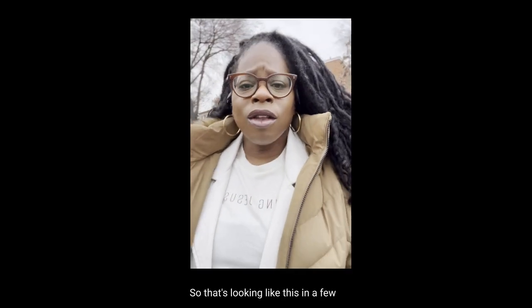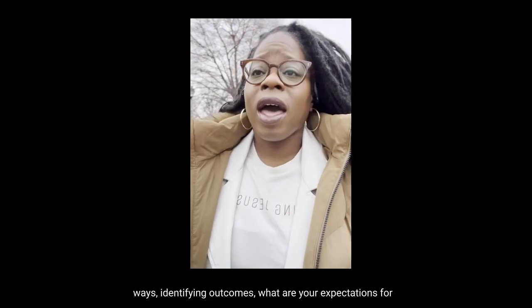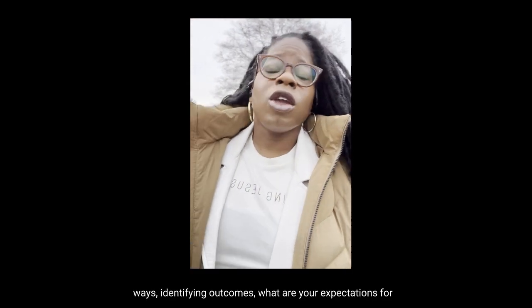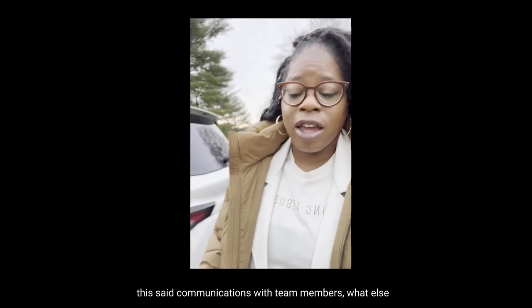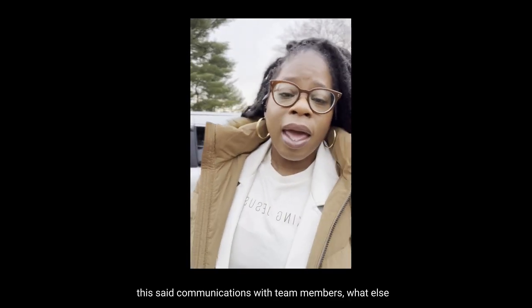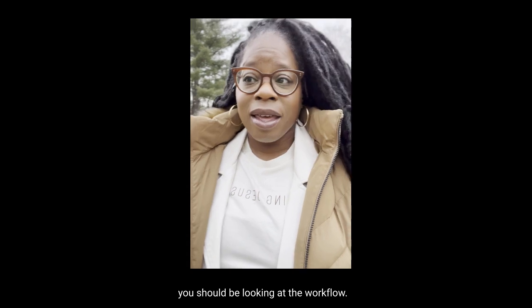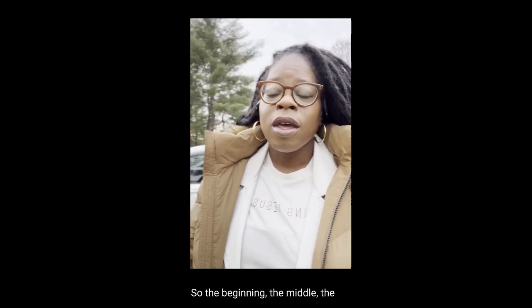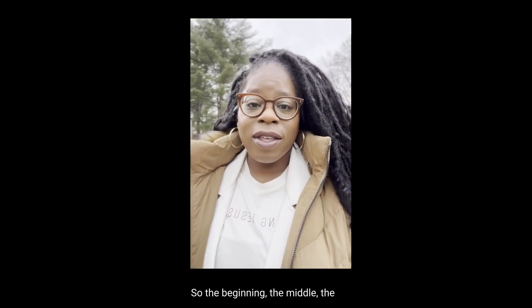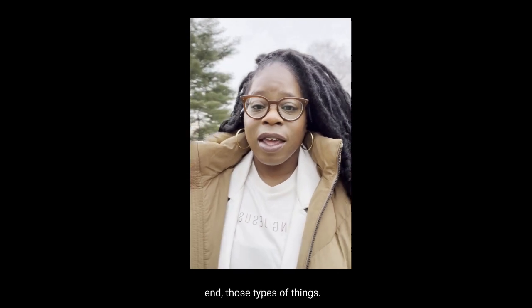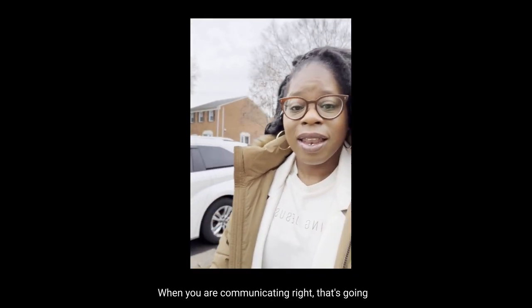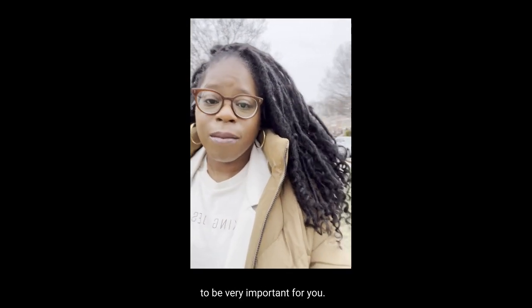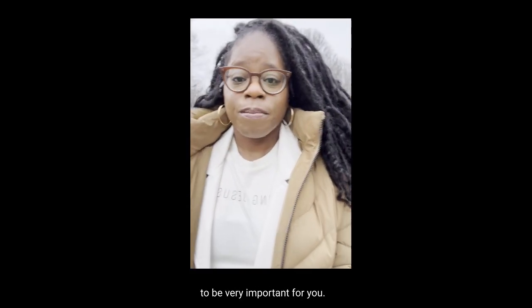So that's looking like this in a few ways. Identifying outcomes. What are your expectations for this said communication with team members? What else? You should be looking at the workflow. So the beginning, the middle, the end, those types of things when you are communicating, right? That's going to be very, very important for you.